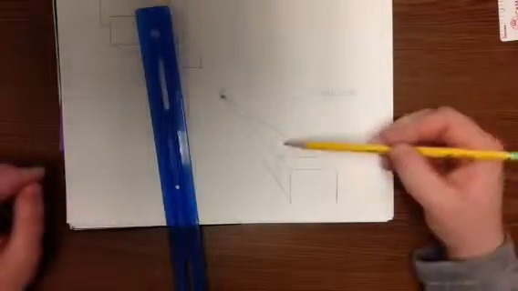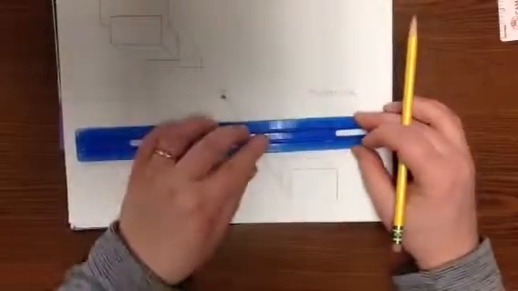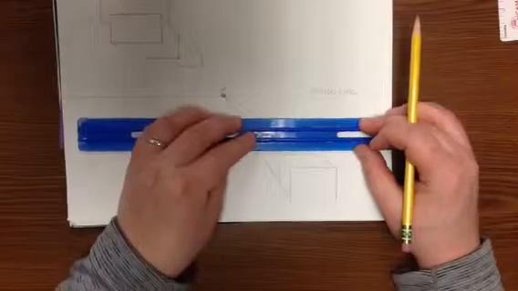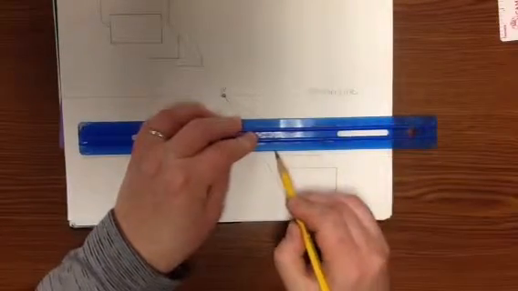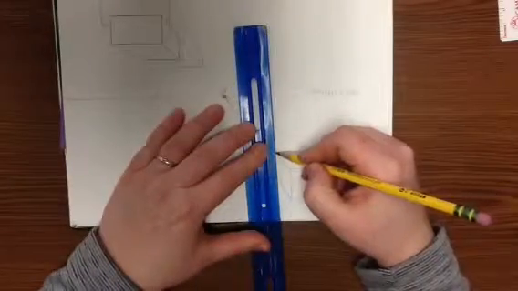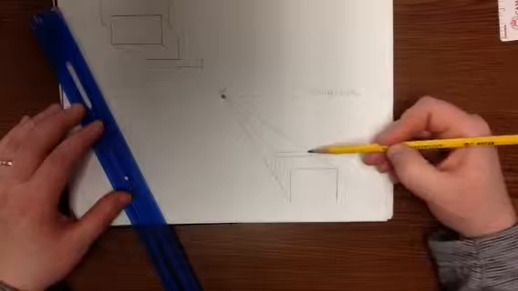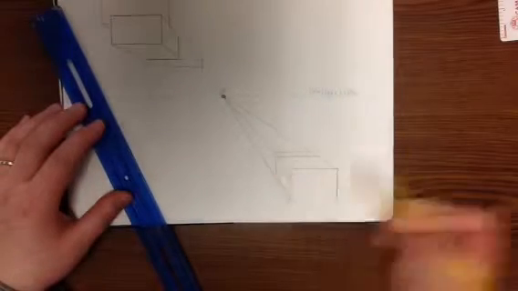Right? Now, instead of erasing these lines going back, I'm actually going to leave a little space and I'm going to draw another line through here and another line going down. Okay, so now I've got 2 lines going across the top, 2 lines on the side.